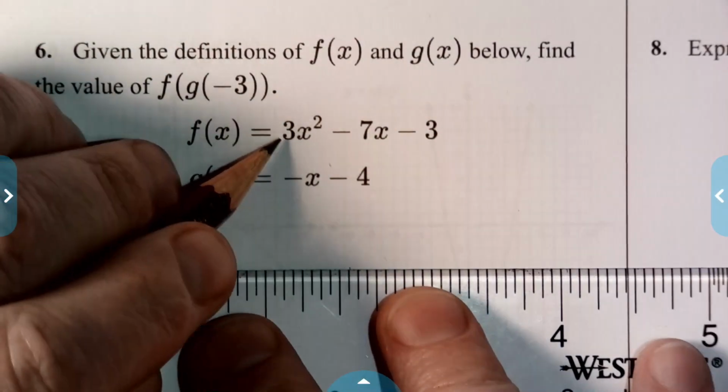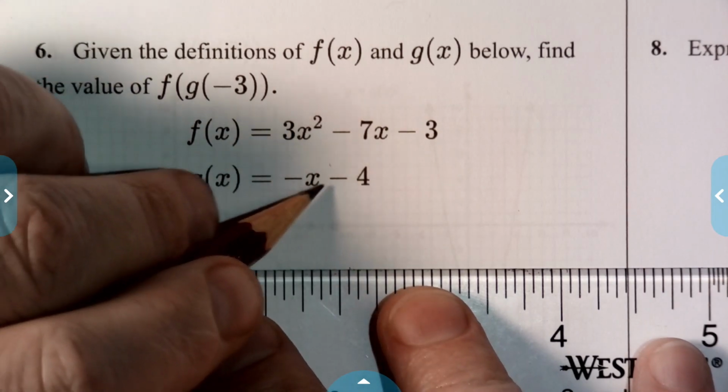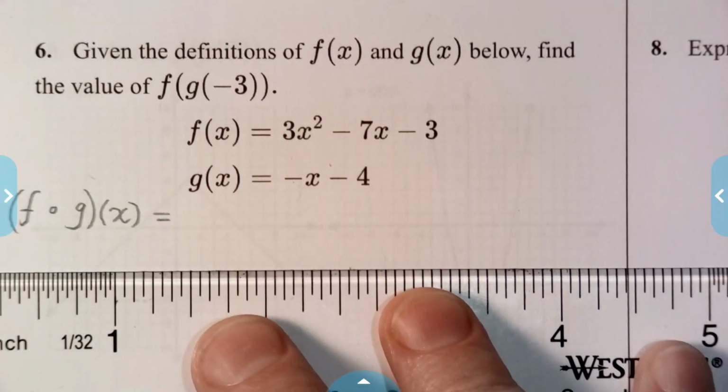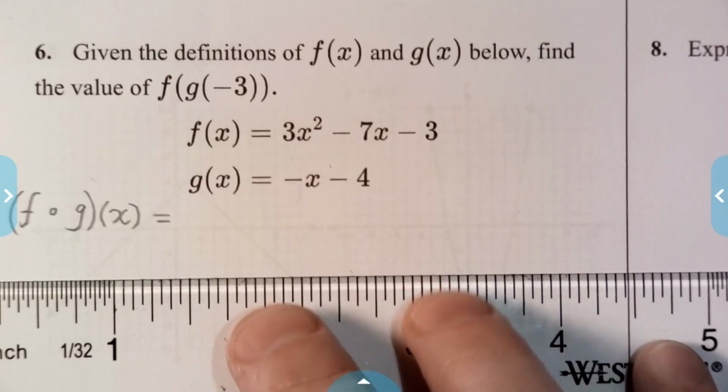That means we're going to use this as a template and then put -x minus 4 everywhere we see an x.